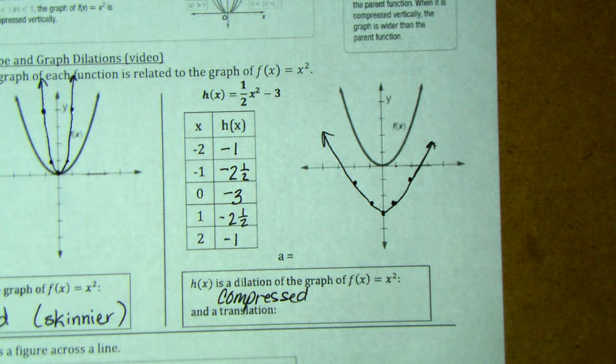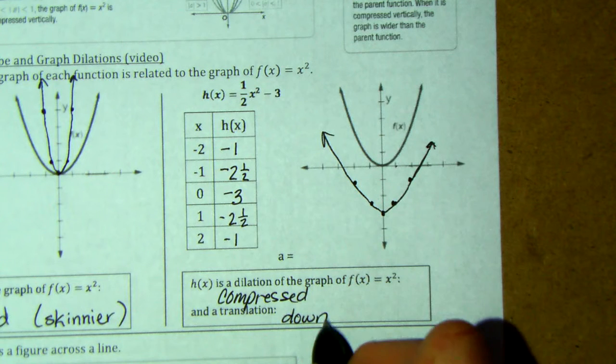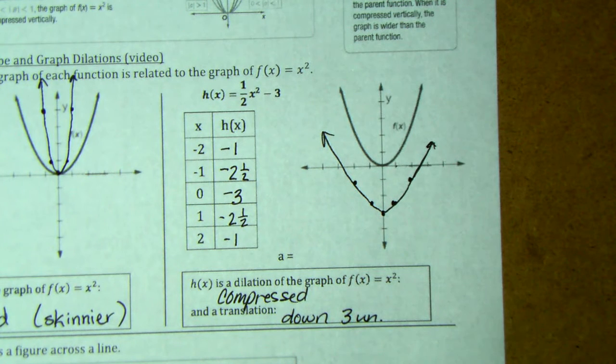Yeah, Logan. What's the little A equals thing? Oh, thank you. A would have been 1/2. And over here, A would have been 4. Sorry about that.